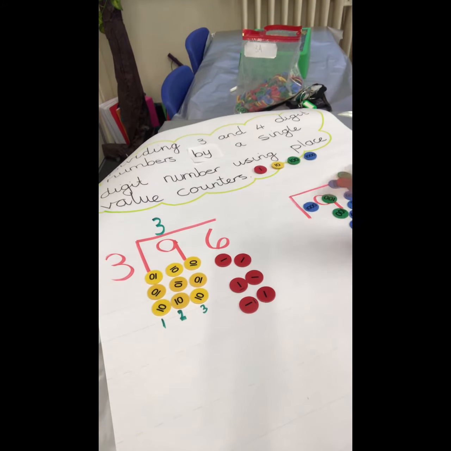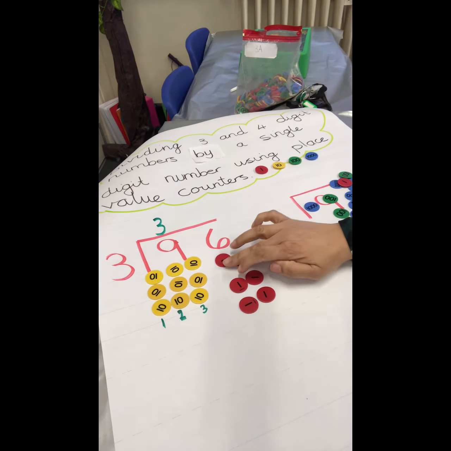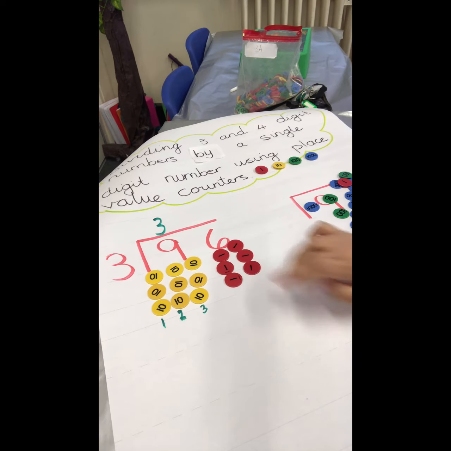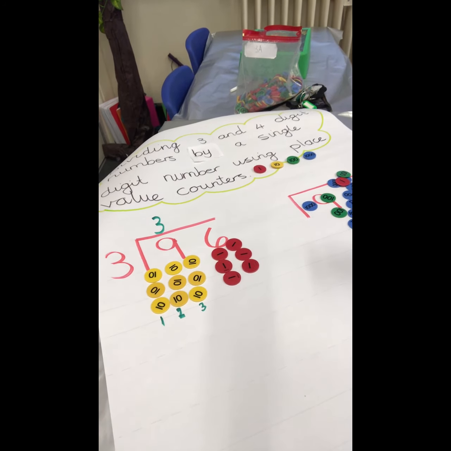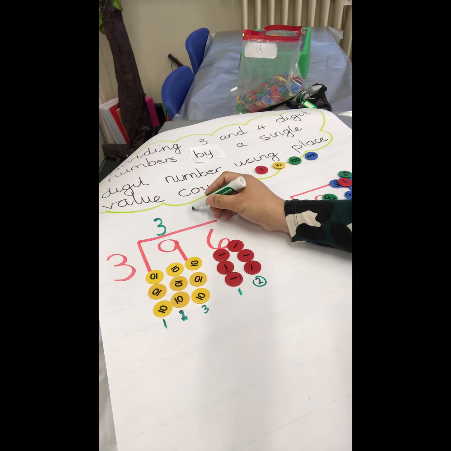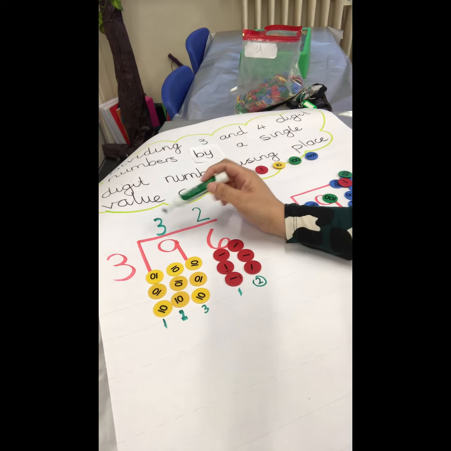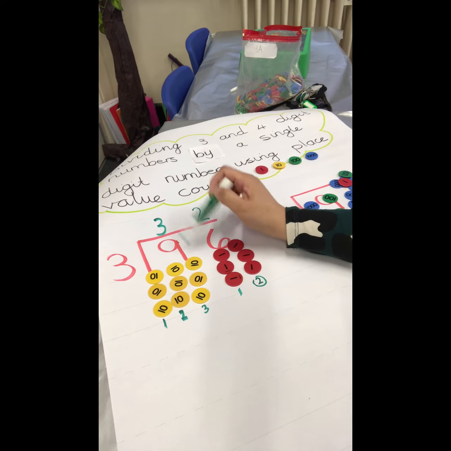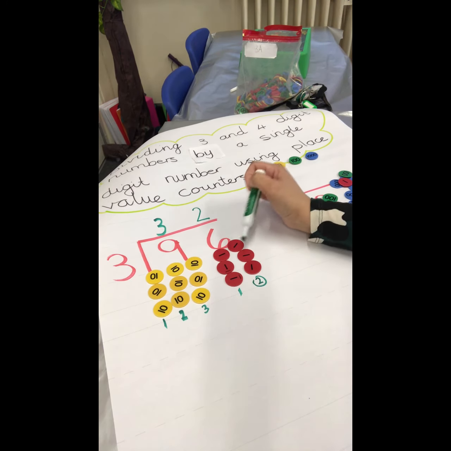Let's put our ones also into groups of 3. 1, 2, 3. 1, 2, 3. So how many groups did we make in our ones column? We've got 2 groups. So we put this number above the 6 ones. So now I know that 96 divided by 3 is equal to 3 groups of 10 and 2 groups of ones. So our answer is 32.